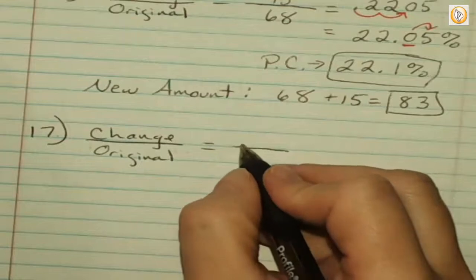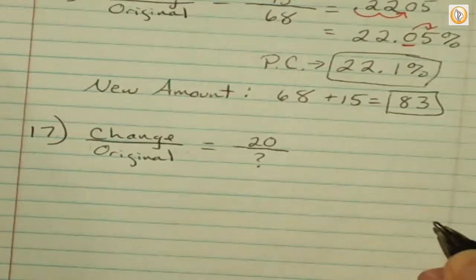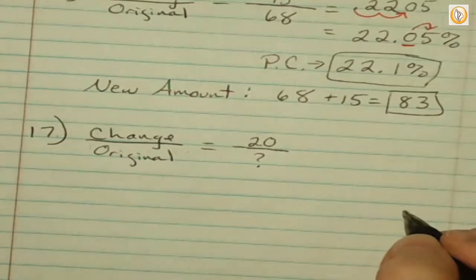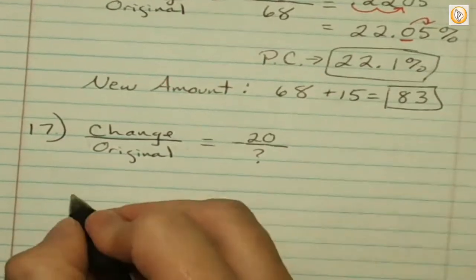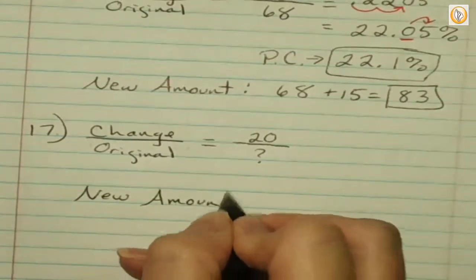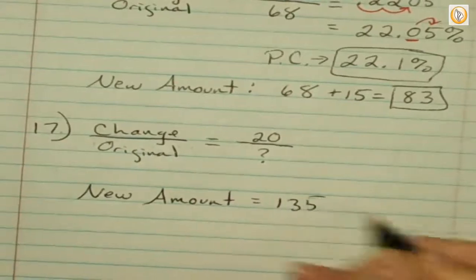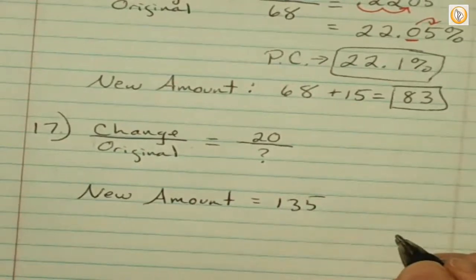So we don't know what the original is. But we do know the new amount. So let's look right here. The new amount is 135. They are adding 20 to the original amount. So what do you think the original amount is?